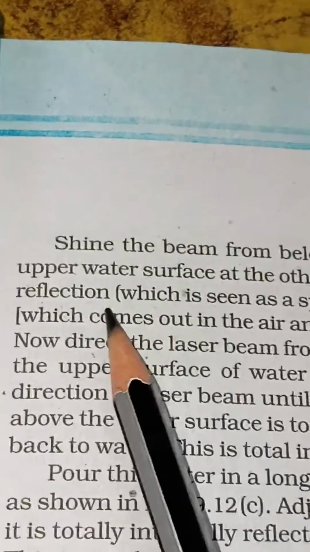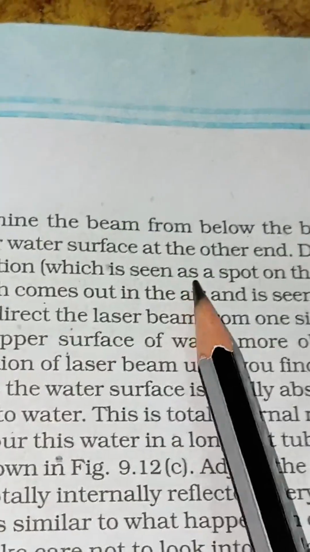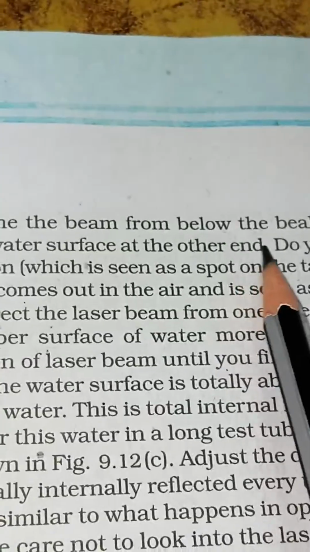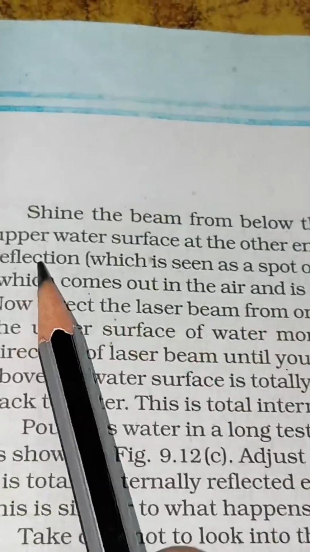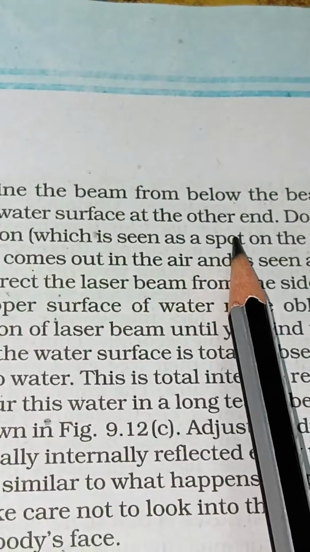Next, send the beam from below the beaker such that it strikes the upper water surface at the other end.